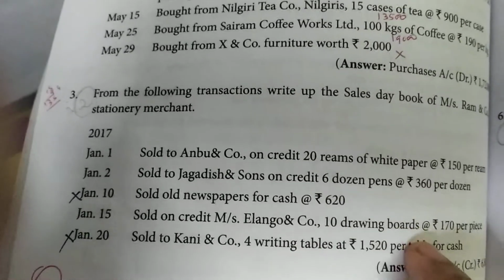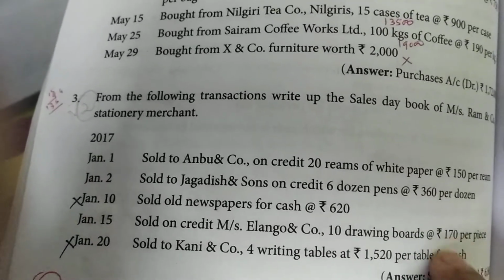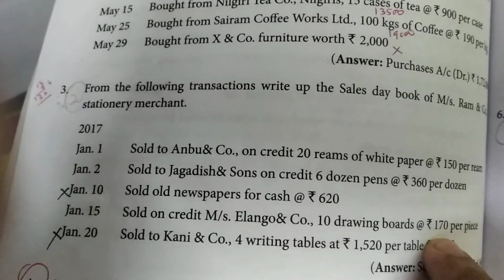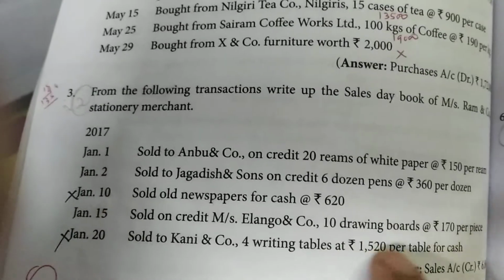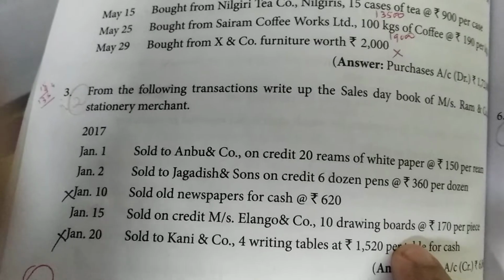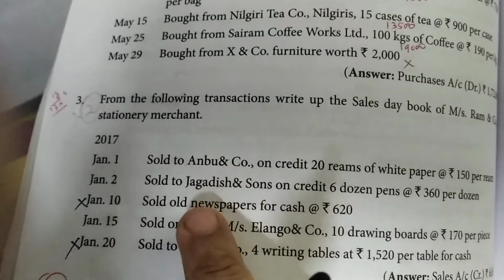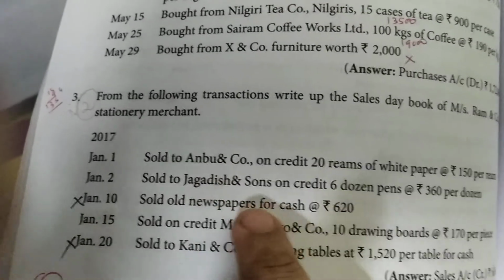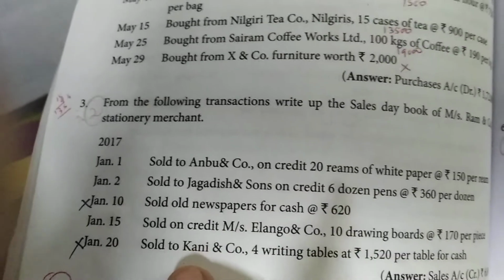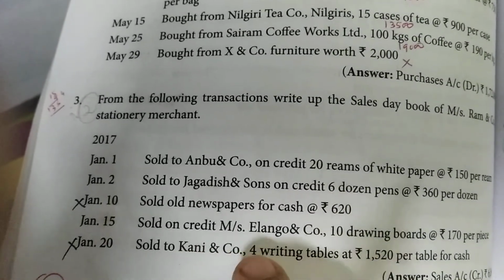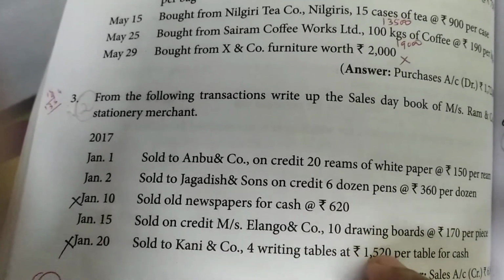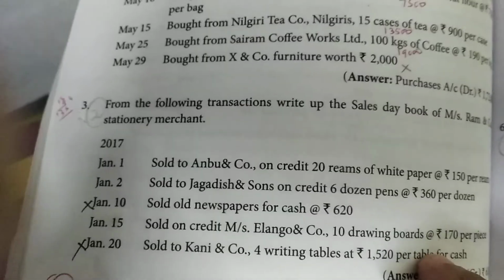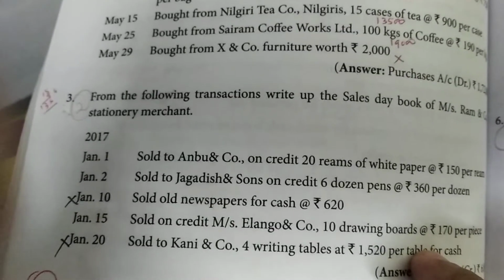And it is also a cash transaction. So this will not appear in the day book. So please omit Jan 10th sold old newspapers for cash and 20th Jan sold to Kani and Co 4 writing tables at 1520 per table for cash. These two transactions are cash transactions.